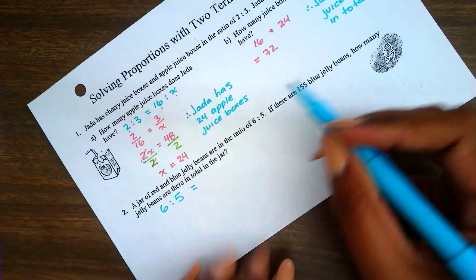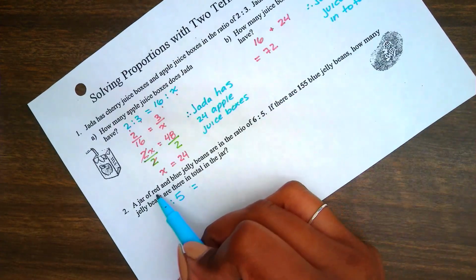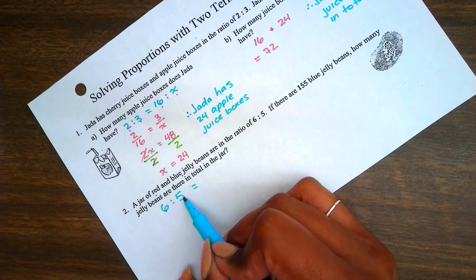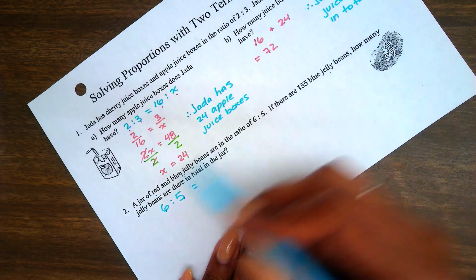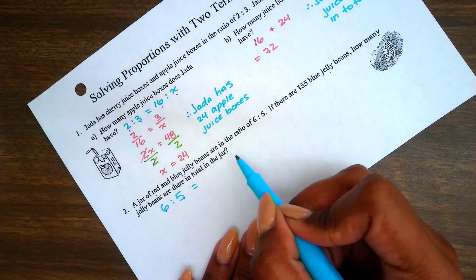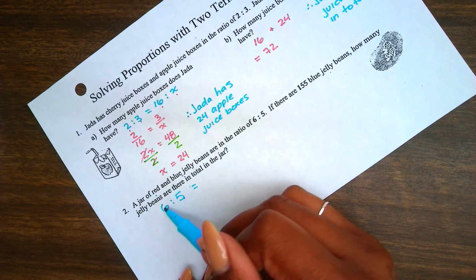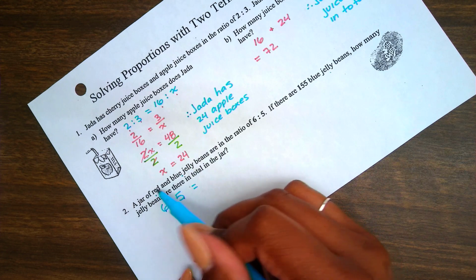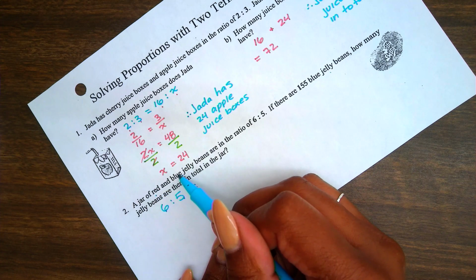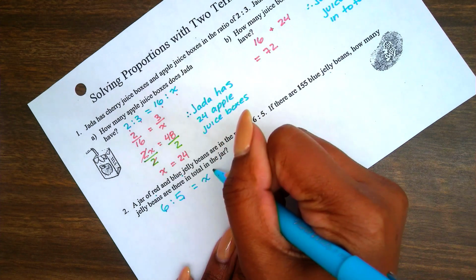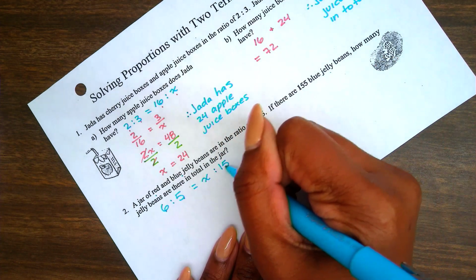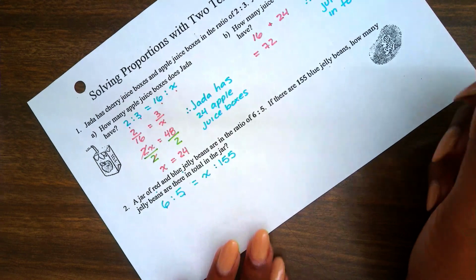The 6 represents, in order, red and blue. If there are 155 blue jelly beans, how many jelly beans are there in total in the jar? So we know the 6 represents the red because that's what was said first. The 5 represents blue. So we don't know how many reds there are, and we know there's 155 blues.